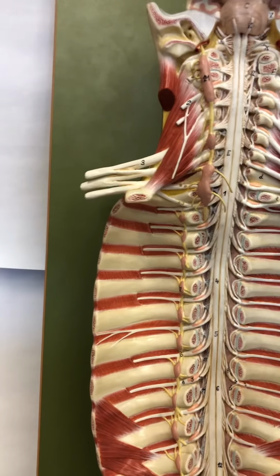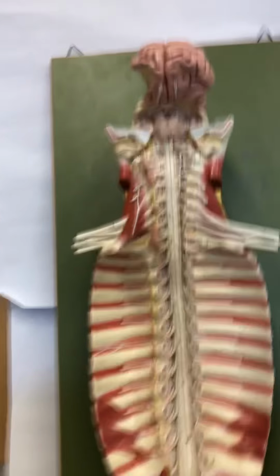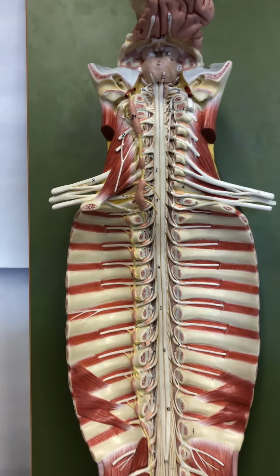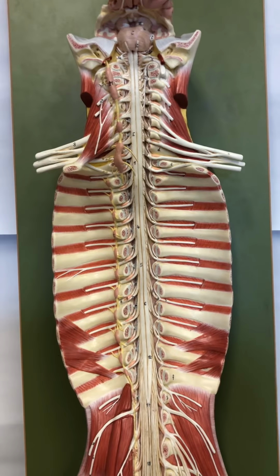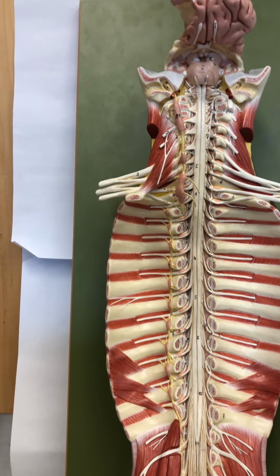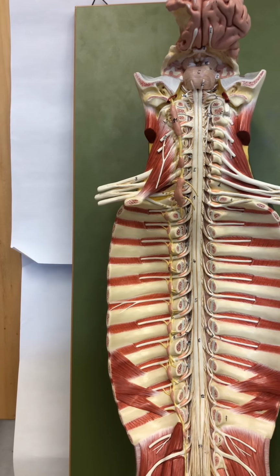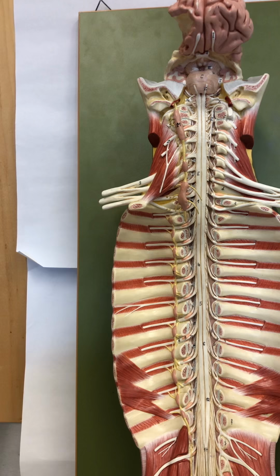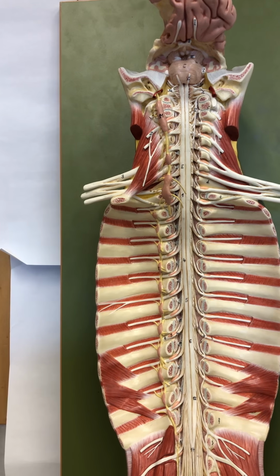The next major plexus I want you to know, and if y'all are planning on going to med school, this one will be the bane of your existence. This one is called the brachial plexus because it's going down into the arm. It's quite complex. It's made up of ventral rami segments coming from cervical levels C5, 6, 7, and 8, and thoracic level 1.